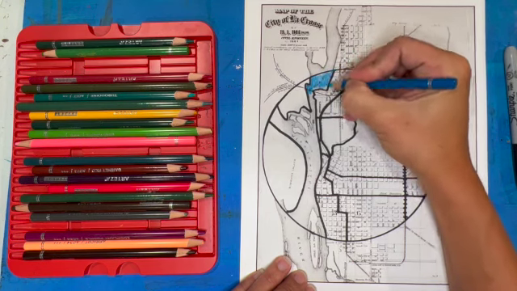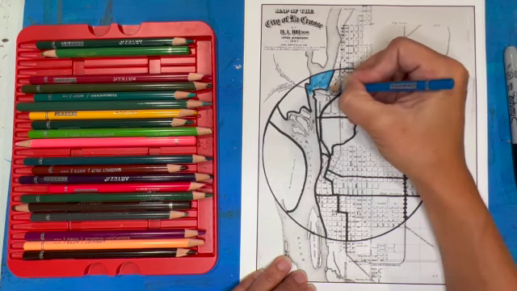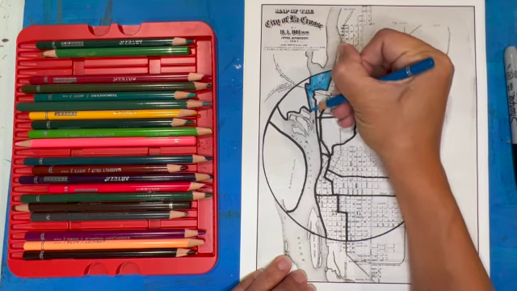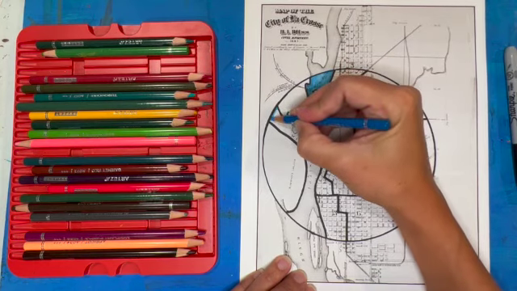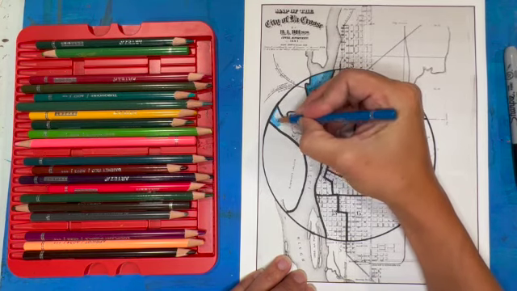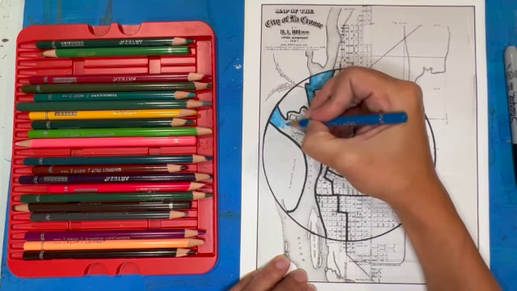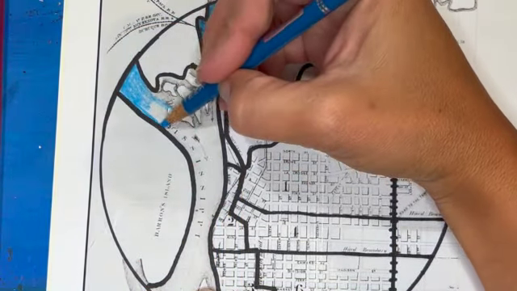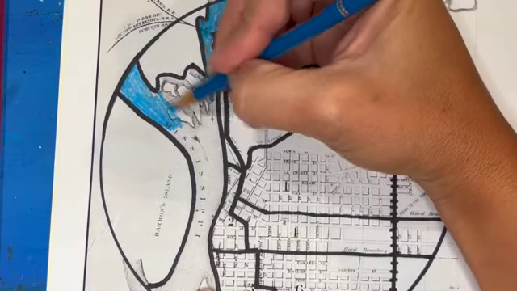And I'm going to start coloring in some of these sections inside of my circle that I have made with my marker lines. And as I am doing this, I want to make sure that I am not going to make sections the same color right next to each other. So no two sections that touch each other are the same color.